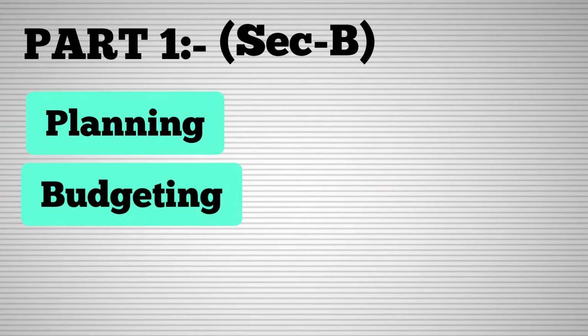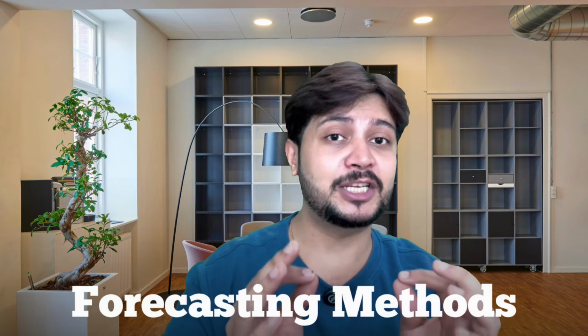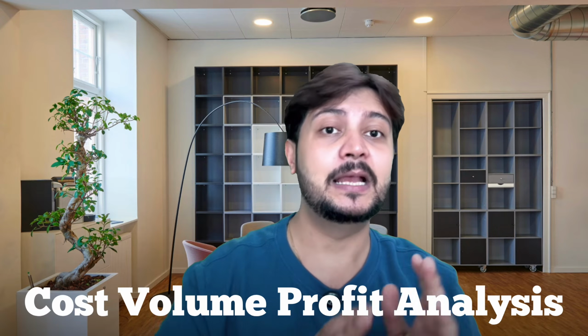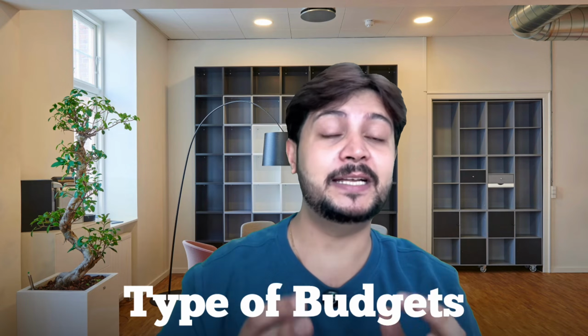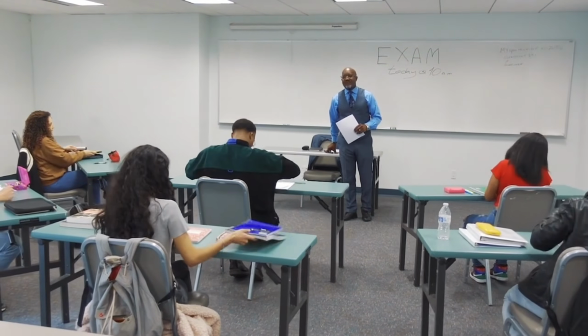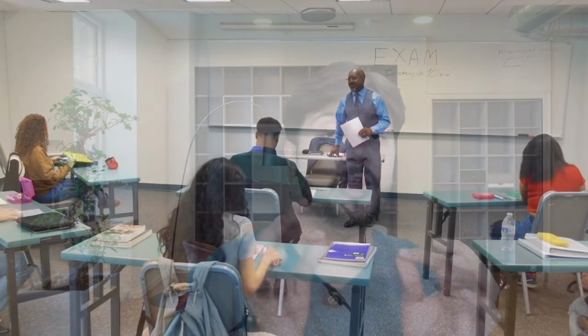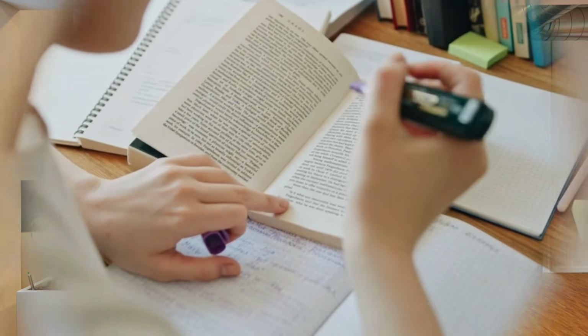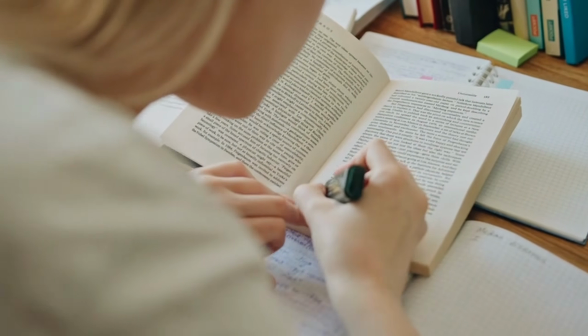Section B, which is planning, budgeting and forecasting, covers 20% of the entire syllabus. That largely covers budgeting techniques, forecasting methods, CVP analysis, which is nothing but cost, volume, profit analysis, variance analysis, types of budgets, and many more. This section is more practical and has MCQs asked during the exam. A very important thing is that you need to practice MCQs to excel in this section.